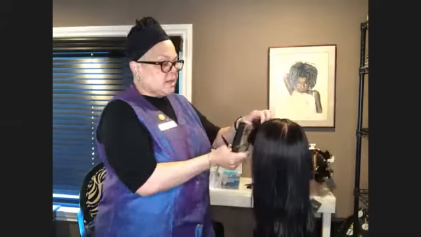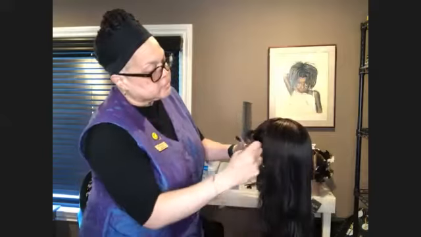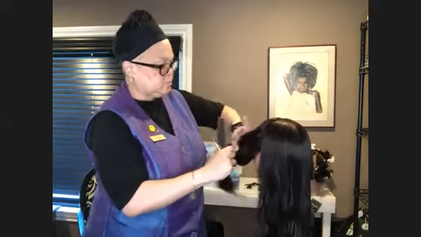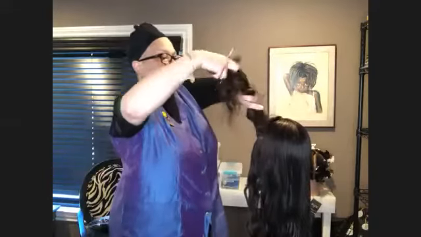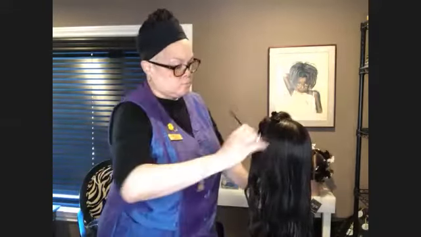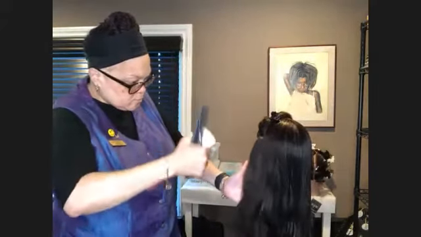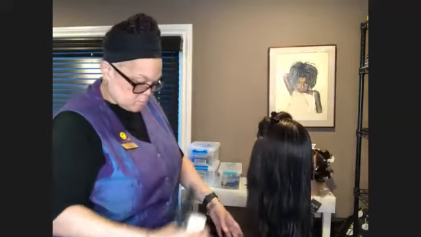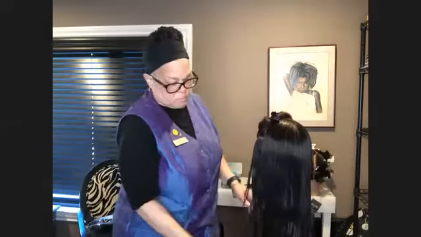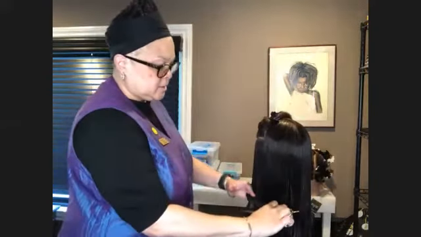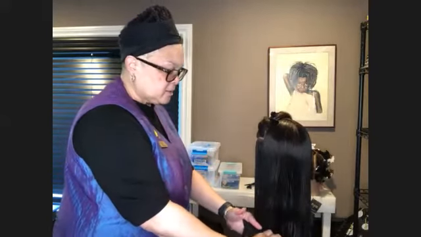Now I'm going to do this side. So I'm going to take some previously cut hair, so hair from the back.